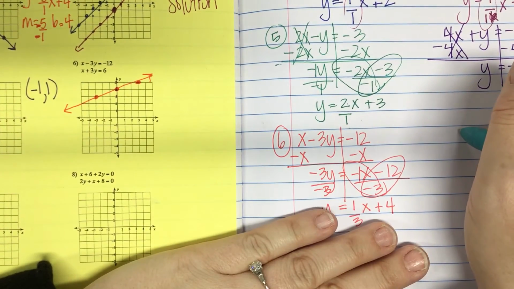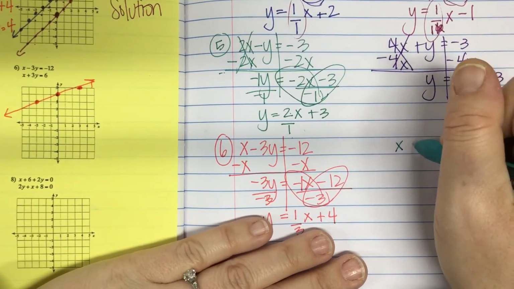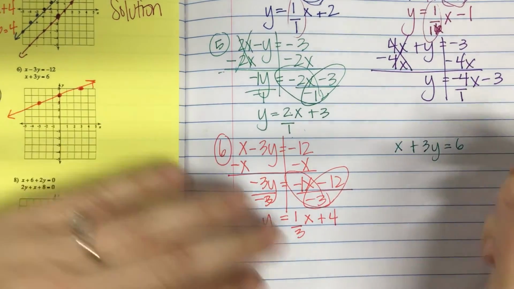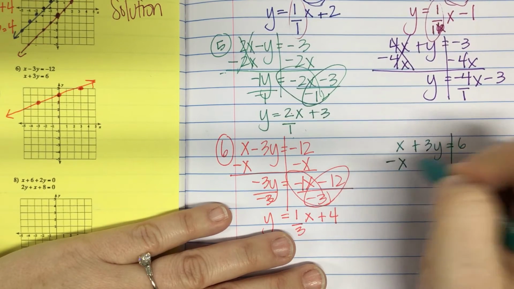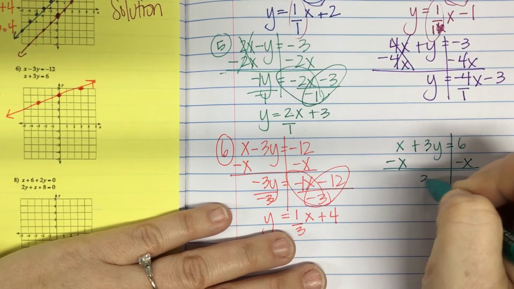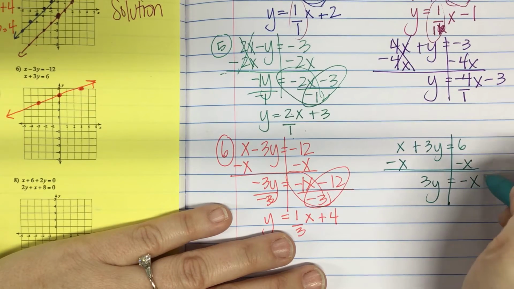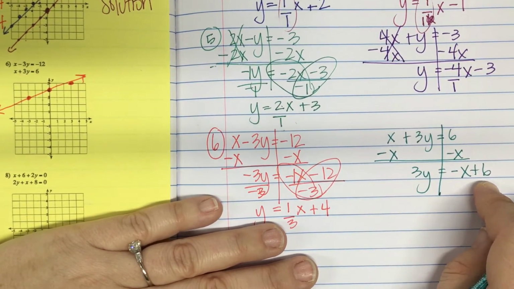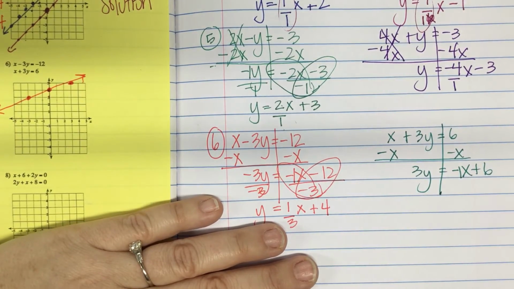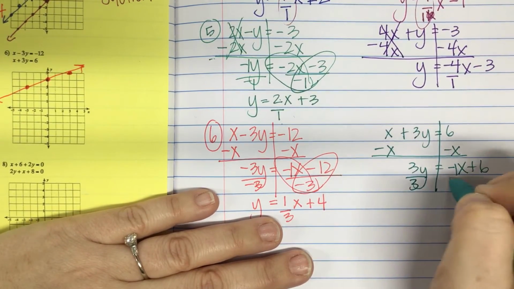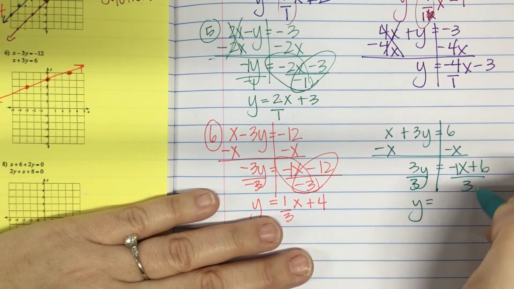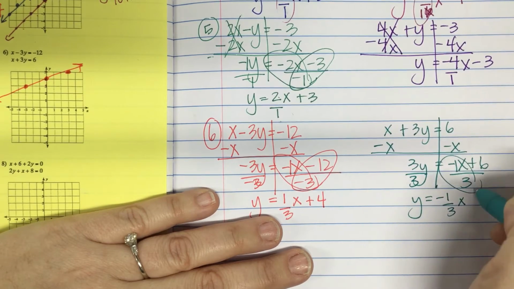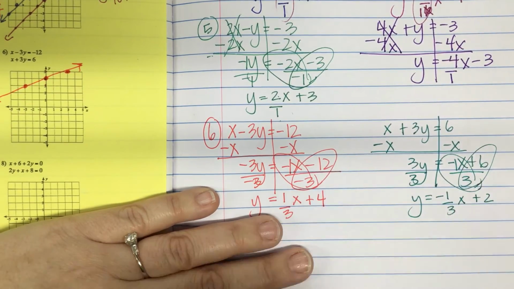Then I have x plus 3y equals 6 as my second equation. Minus x, 3y equals, remember when you're writing this, you want your variable first and then your constant. Throw in a 1 there. Divide by 3, divide by 3, y equals negative 1/3 x plus 2.